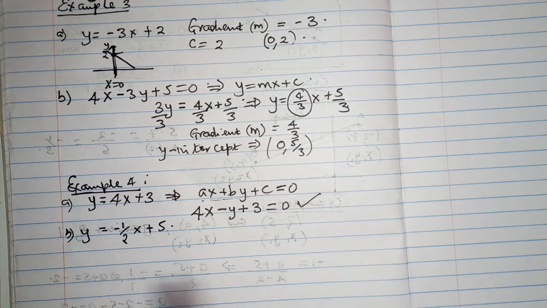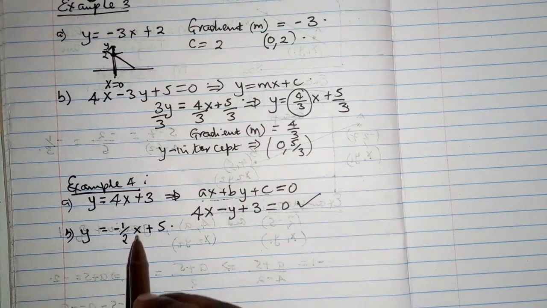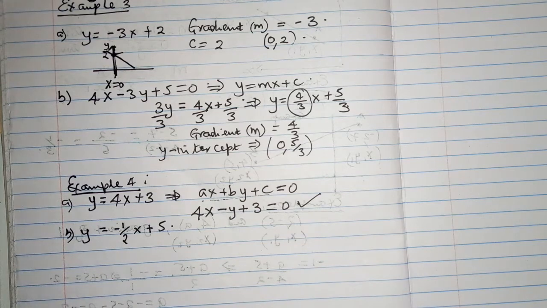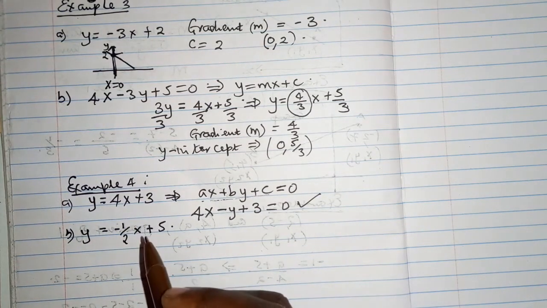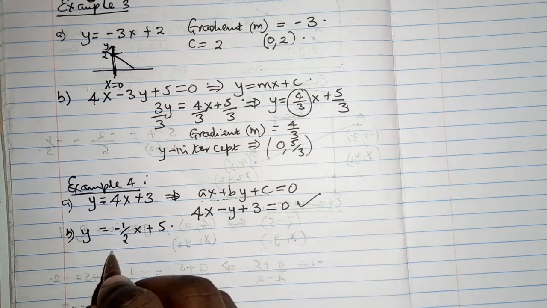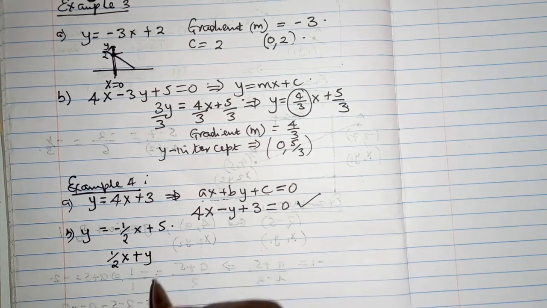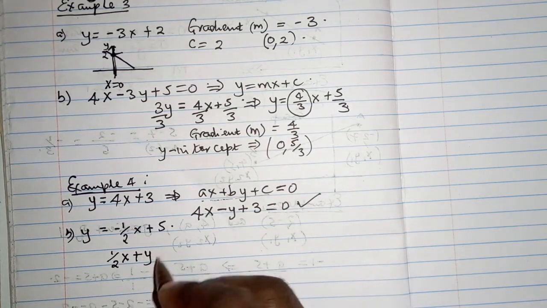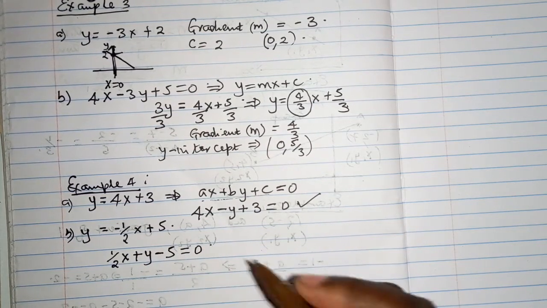You may bring y to this side, or bring the x to the left hand side. I choose to bring the x to the left because it is already negative, and when it crosses over it becomes positive. So I have a half x plus y minus 5 equals 0.